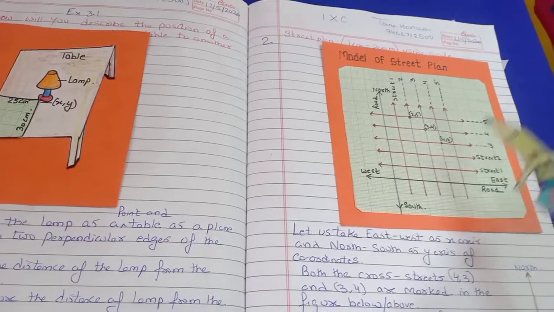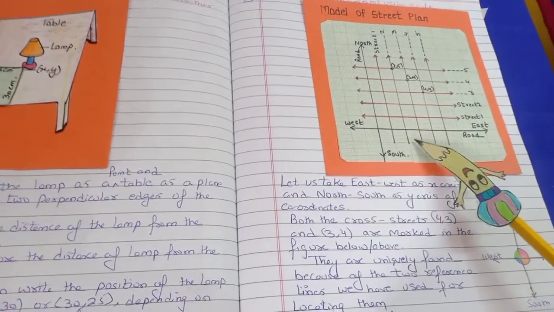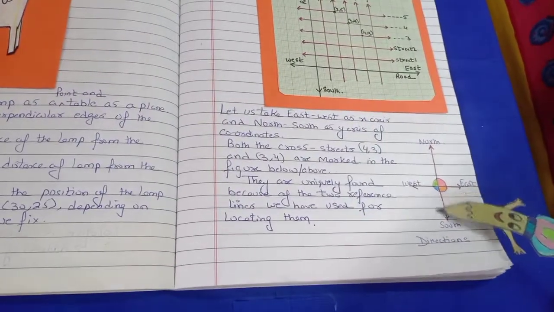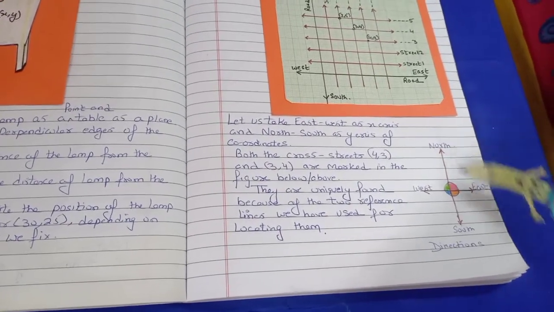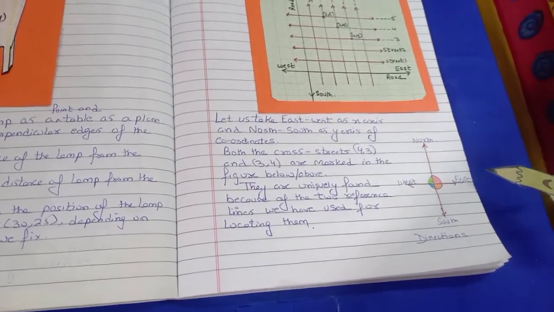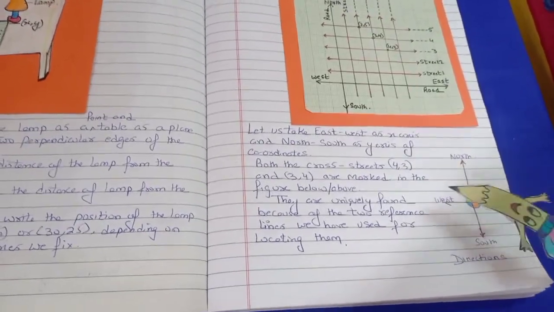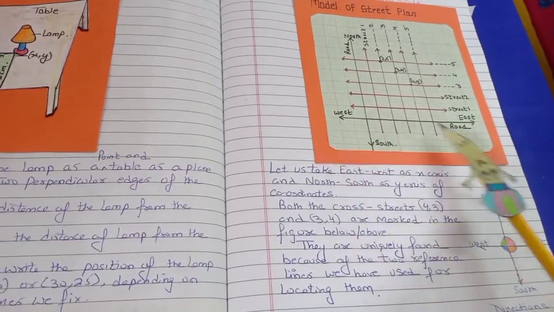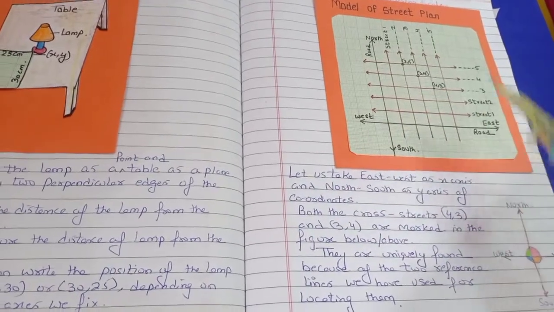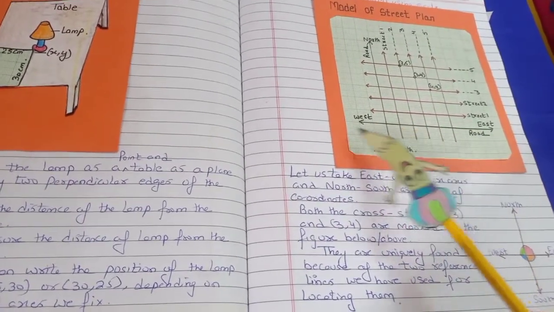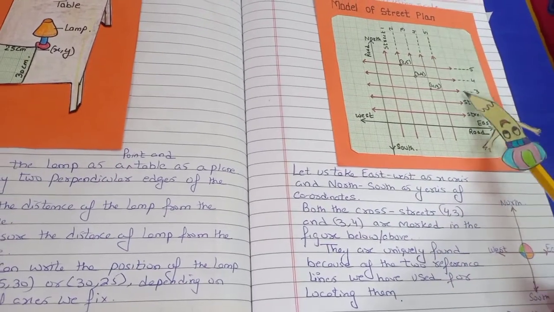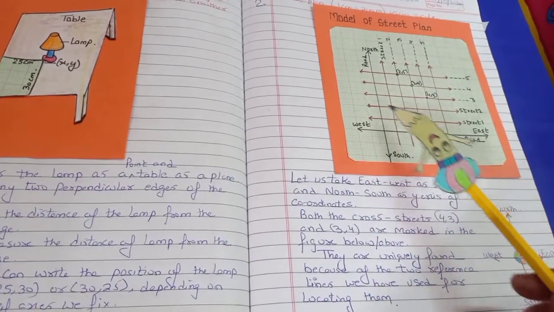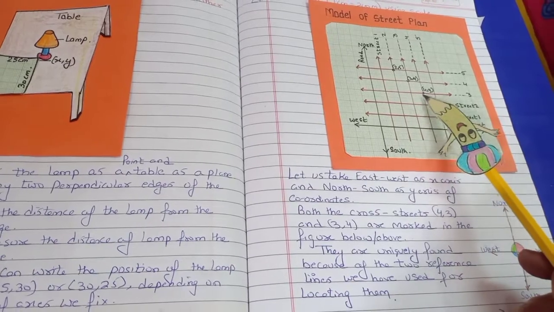Here is a model of a street plan. First of all, we always know that when we locate a direction in a copy, it is located with north, south, east and west. North is in the upward direction, south in the downward direction, east to the right of our hand and west to the left of our hand. First of all, I am writing the road directions: west, east, south and north. These are the two main roads which intersect each other, and 5 streets parallel to the east-west road: street number 1, 2, 3, 4, 5. Then 5 streets parallel to the north-south road: street number 1, 2, 3, 4, 5.